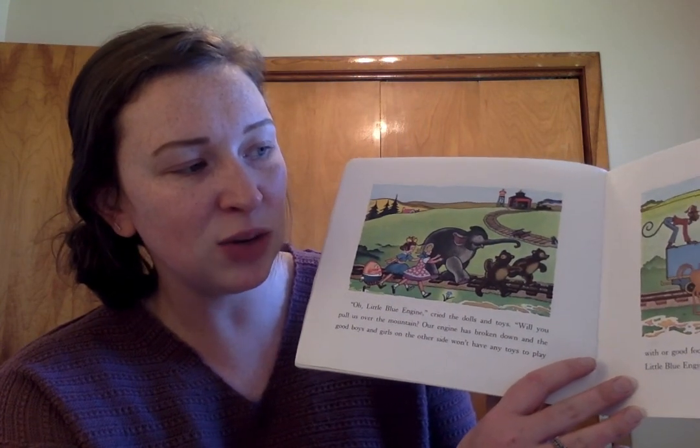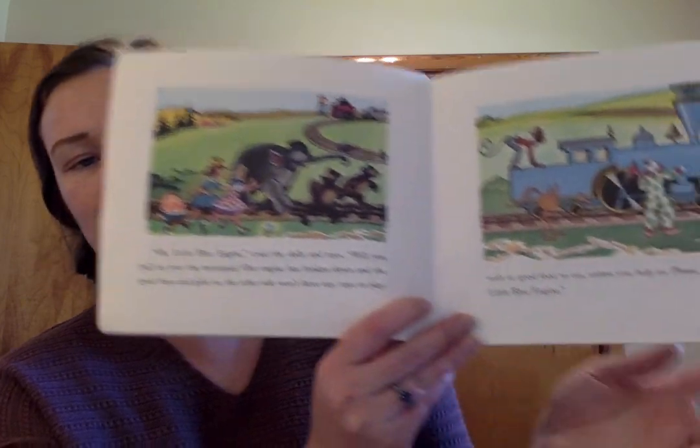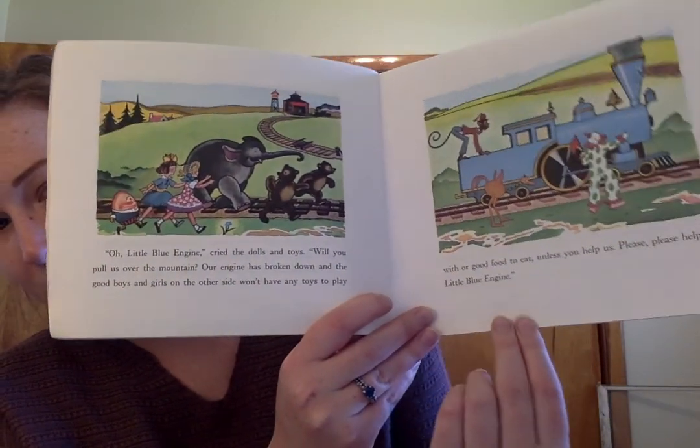Oh, little blue engine, cried the dolls and toys, will you pull us over the mountain? Our engine has broken down, and the good boys and girls on the other side won't have any toys to play with or good food to eat unless you help us. Please, please help us, little blue engine. What do you think? Will they help this time?